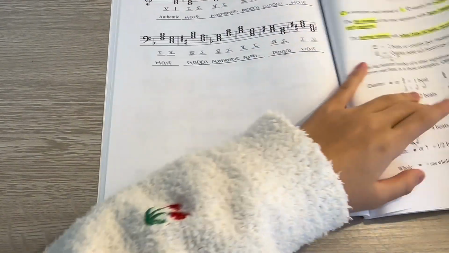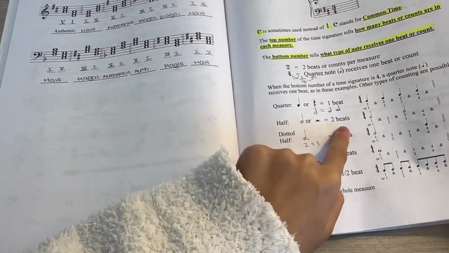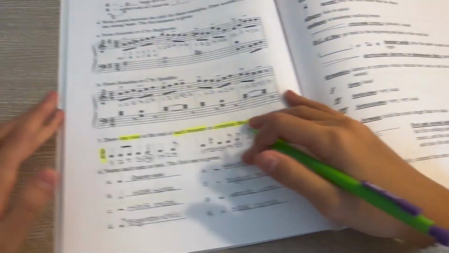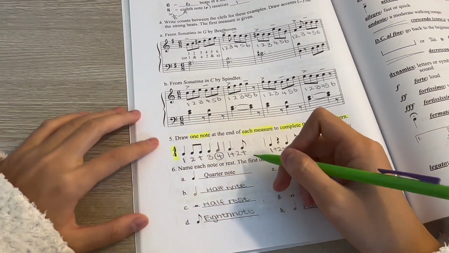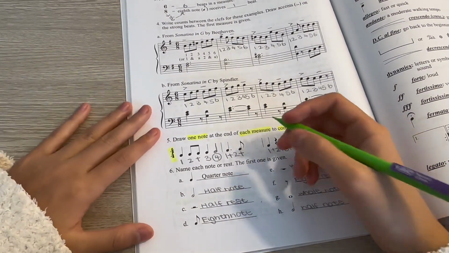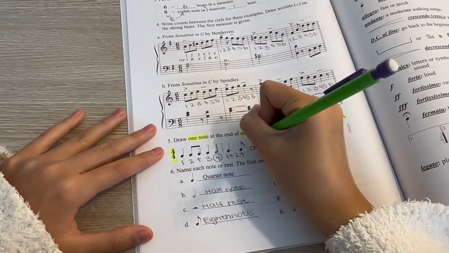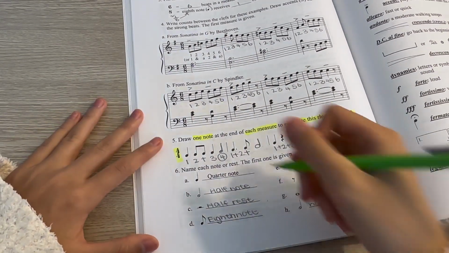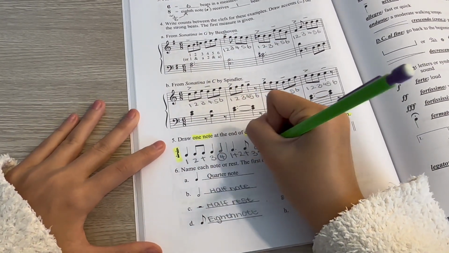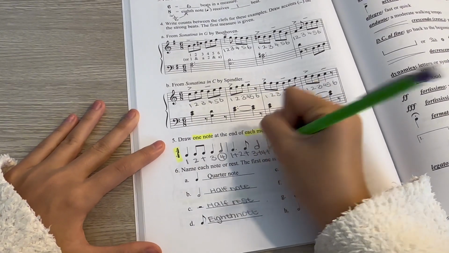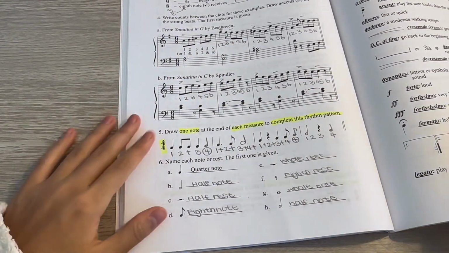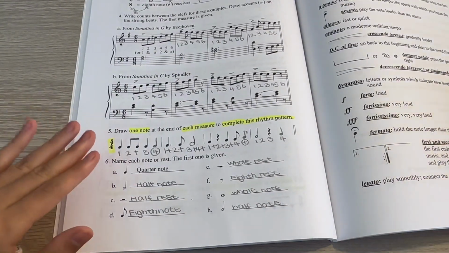Now if we look back, what note receives 2 beats? Half note, right? So here, instead of a dotted half note, which is what I wrote before, it is just a half note. So it's going to look like that. And then that is going to be our 3 and 4 and. So yeah, that's how we're actually supposed to do that one.